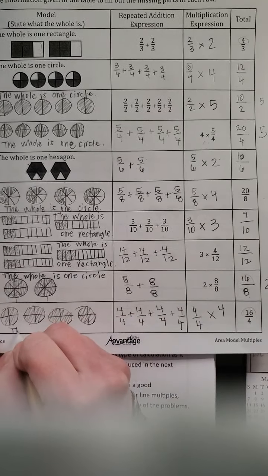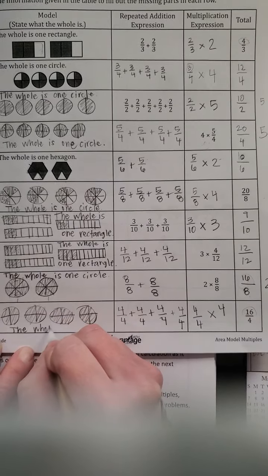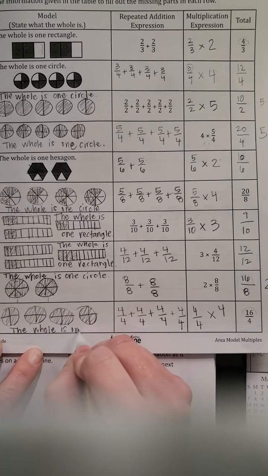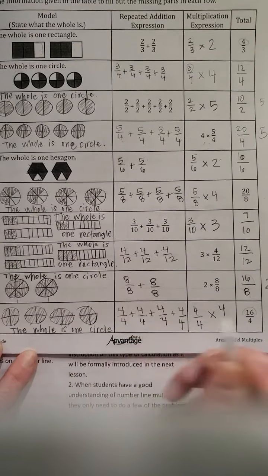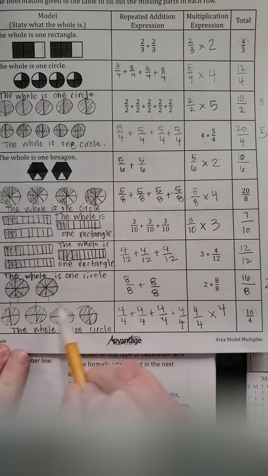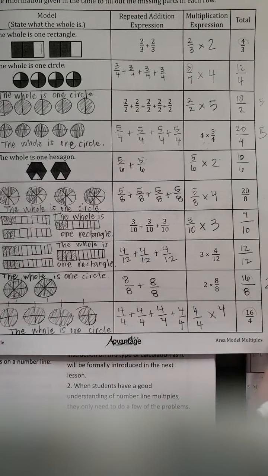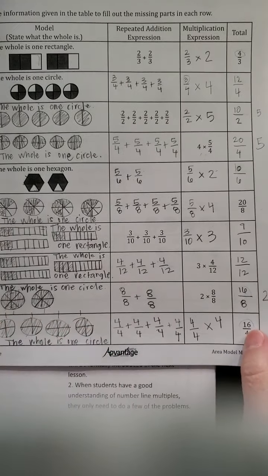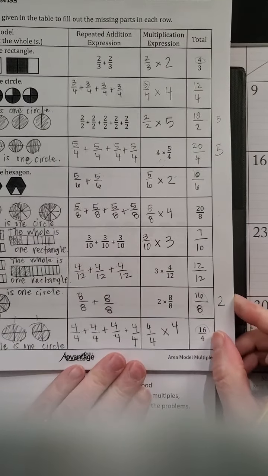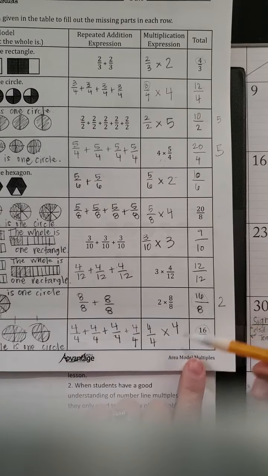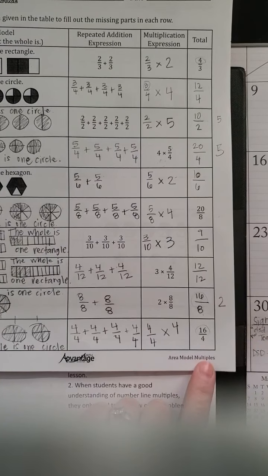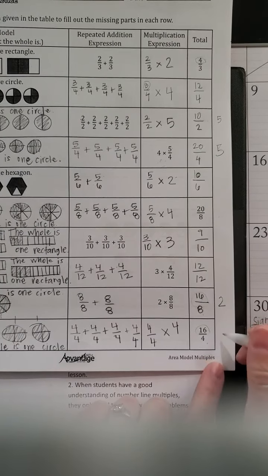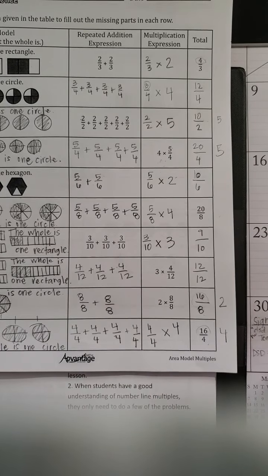The whole is 1 circle. And if you look, 4 fourths is the same as 1, the whole number 1. So when you get over here, after you see that we've got these 4 wholes, which are also 4 fourths, times 4, you get 16 fourths. Well, 16 divided by 4 equals the whole number 4. Okay, that's all.